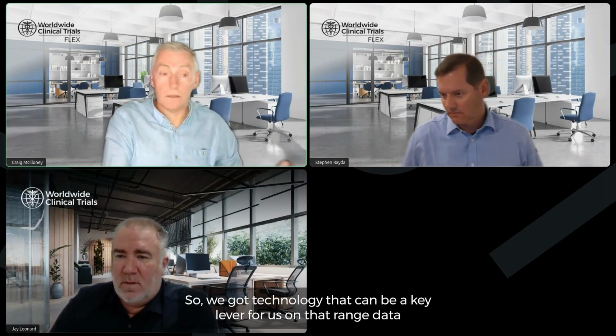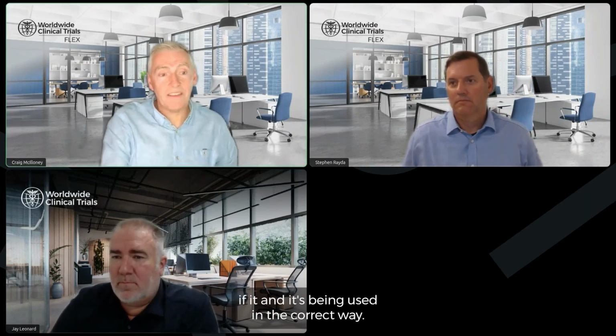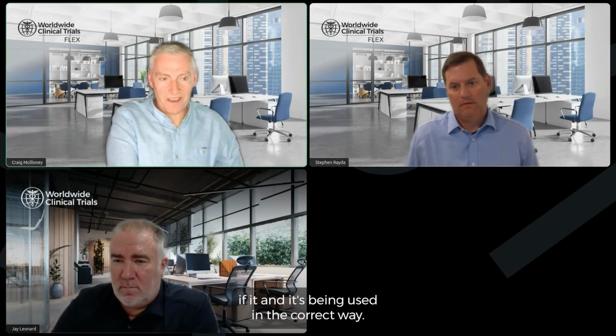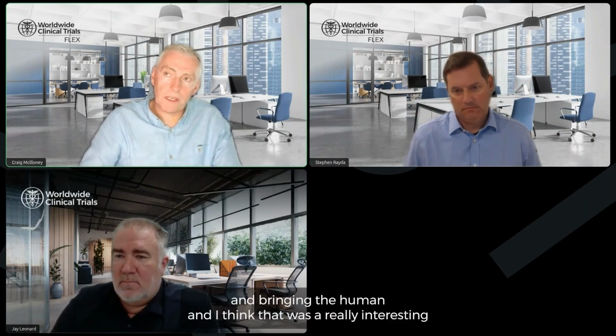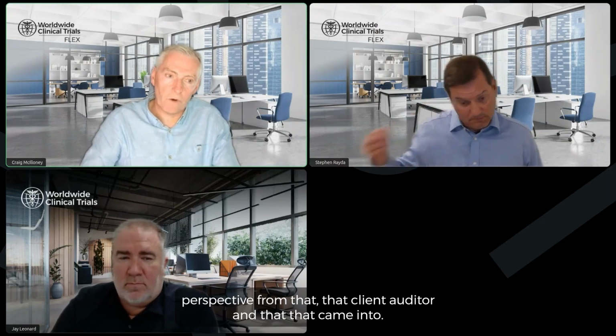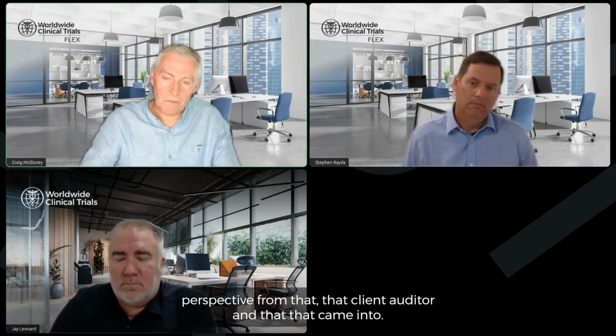So technology can be a key lever for us and differentiator if it's reliable and it's being used in the correct way. So it's that combination of processes and validation that's proving it out, and bringing the human in the loop. And I think that was a really interesting perspective from that client auditor.